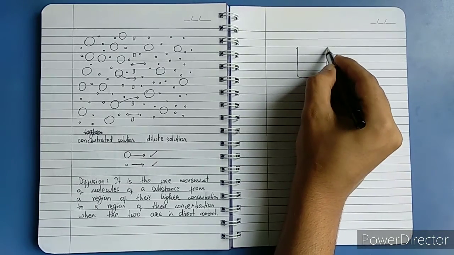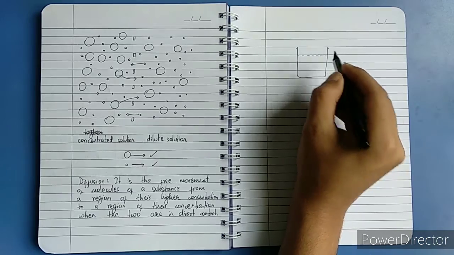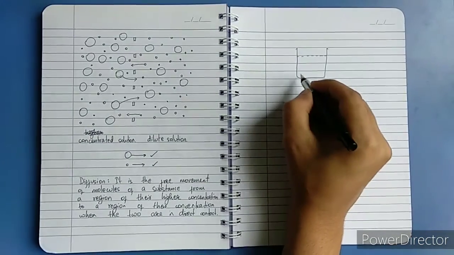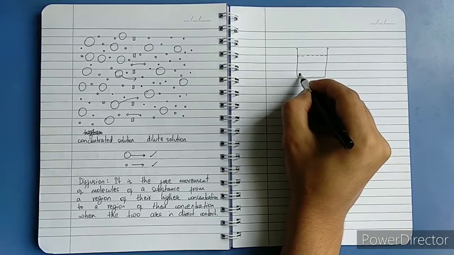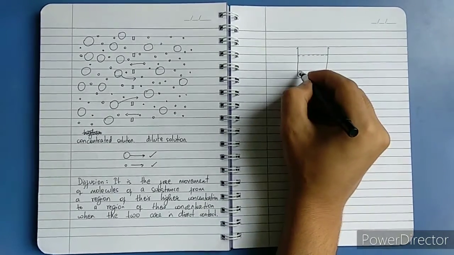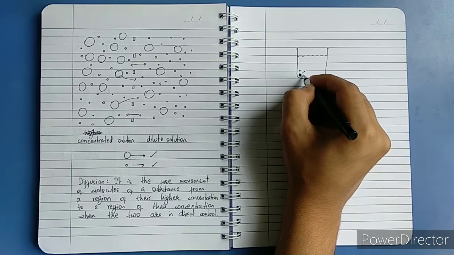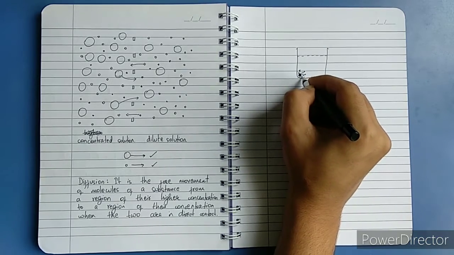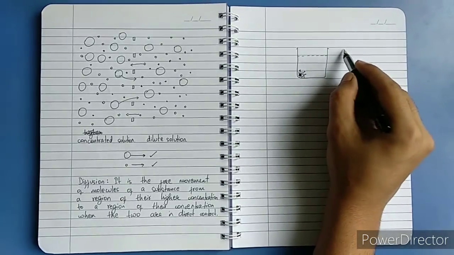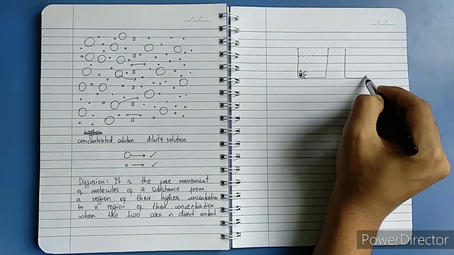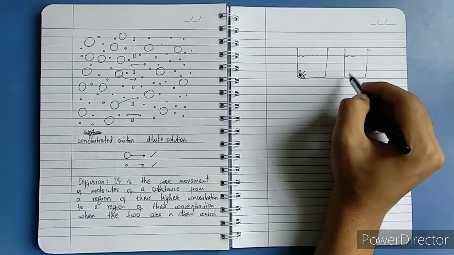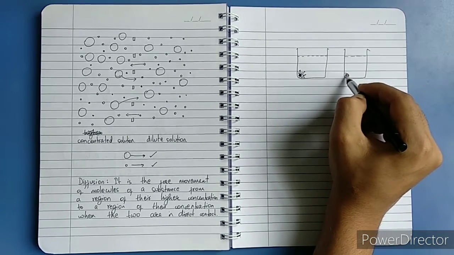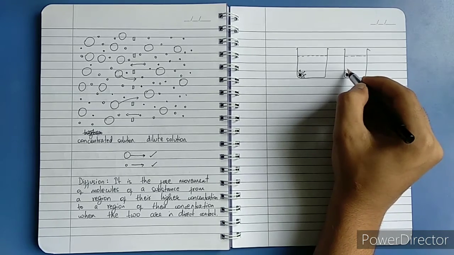Say we have a beaker filled with water. If we drop a small amount of color, this color will start diffusing, that is, it will start coloring the water. First it will distribute itself in this portion. Then slowly this color will start spreading farther and farther.